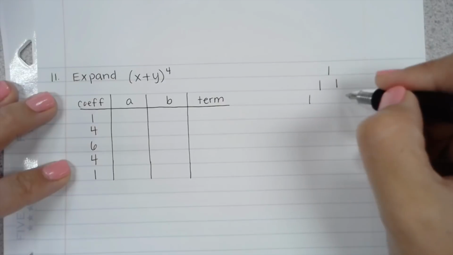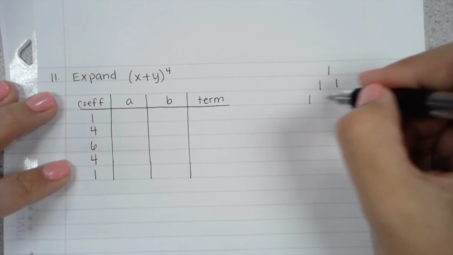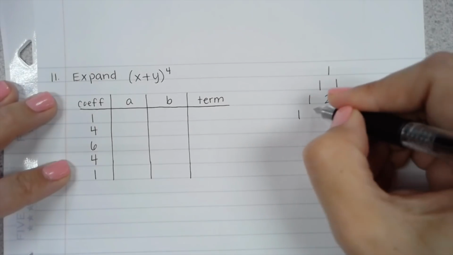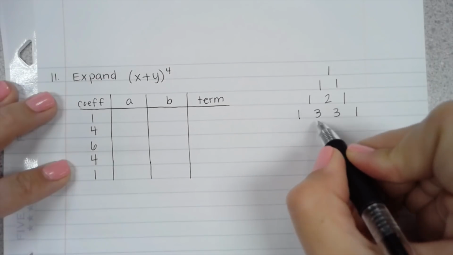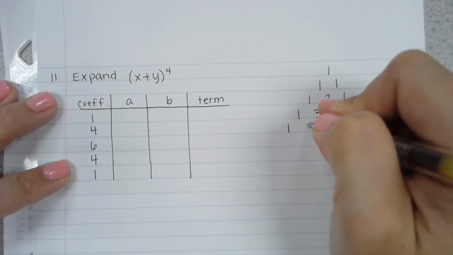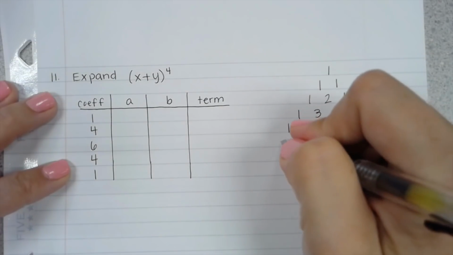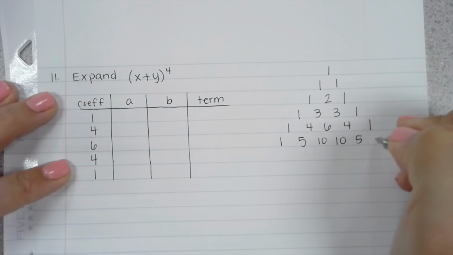So in this second row, because this is row 0, this is row 1, this is row 2, the number in the middle is the number 2, and then 1, 3, 3, 1. So again, I'm adding the 1 and the 2 together to get the 3. I'm adding the 2 and the 1 together to get this 3. And then in the fourth row, it would be 1, 4, 6, 4, 1. And then in the fifth row, it would be 1, 5, 10, 10, 5, 1.